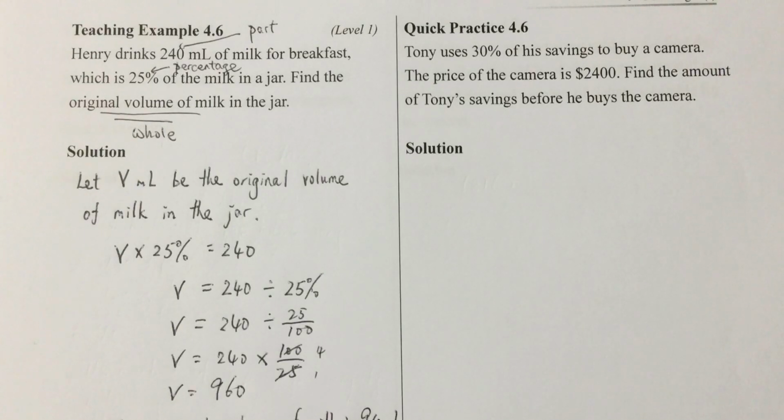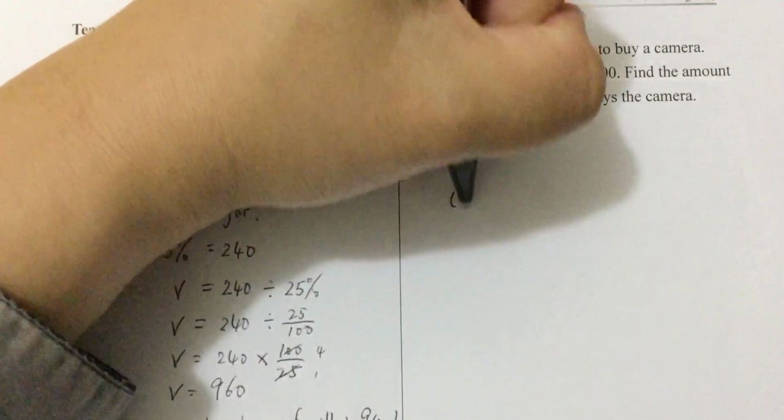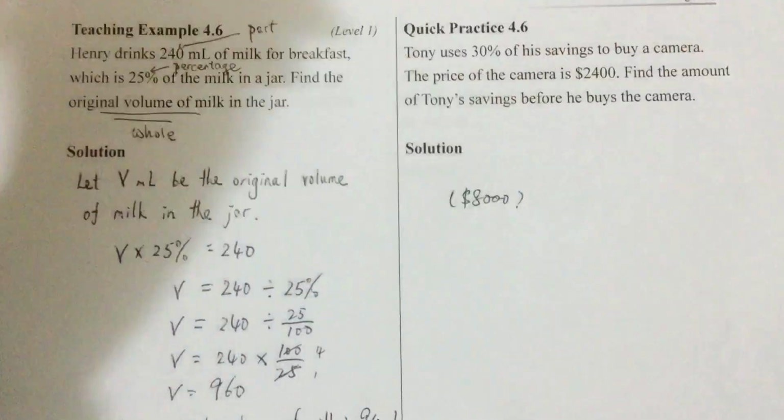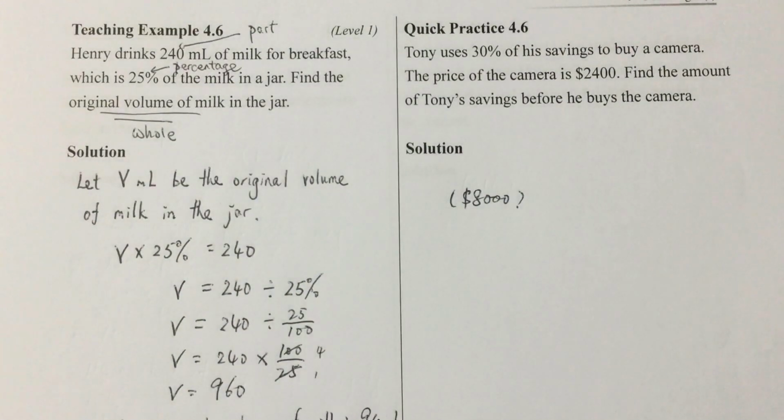Now I will give you the answer only for quick practice 4.6. The answer is 8,000. I will not show you the calculation, but you can use something similar to teaching example 4.6 to solve the problem.